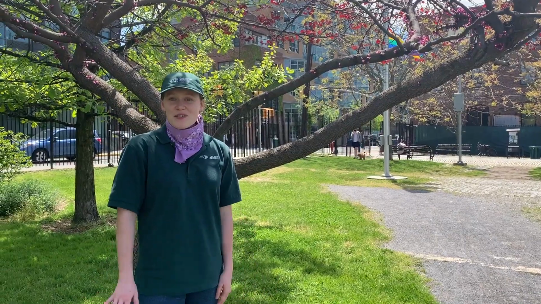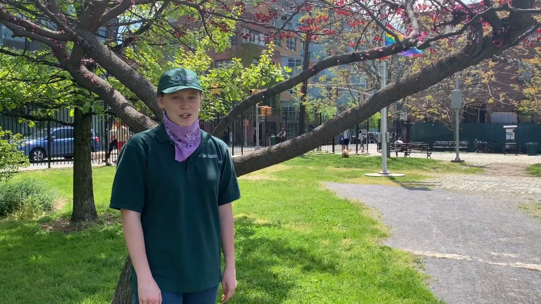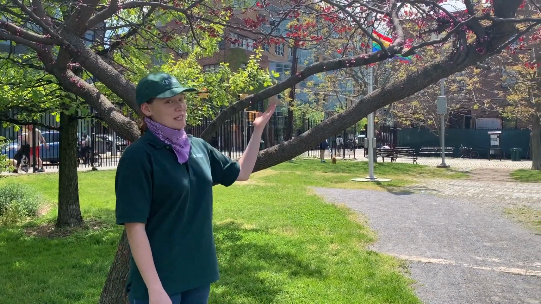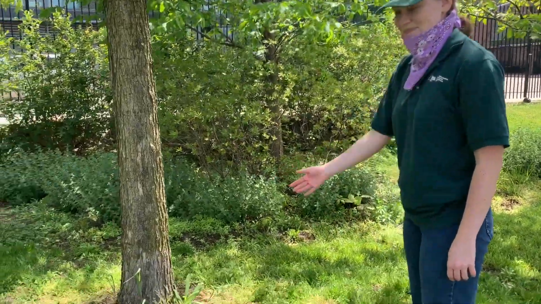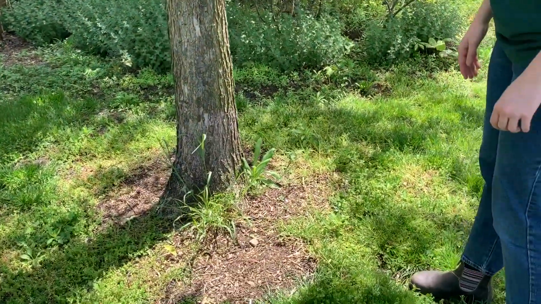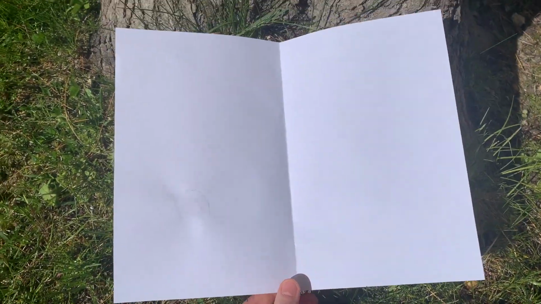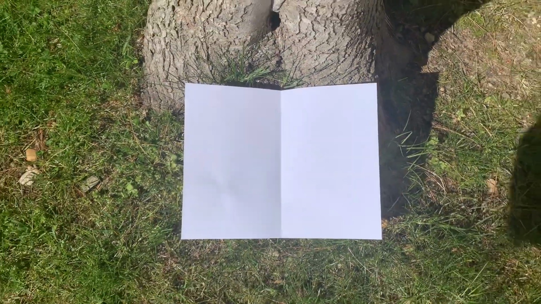If you decide to do this outside around your neighborhood, you could choose a branch of a tree, or you could look at the growth of plants at the base of a tree. When choosing a focus area to observe, we recommend keeping it small, no bigger than a piece of paper, so you can notice the small changes that occur each day.